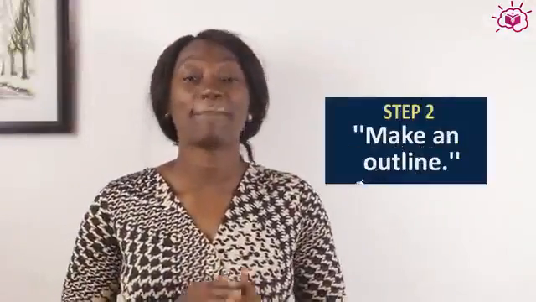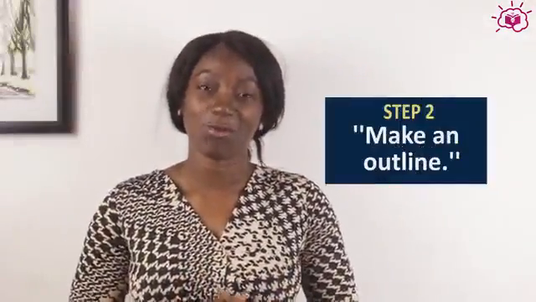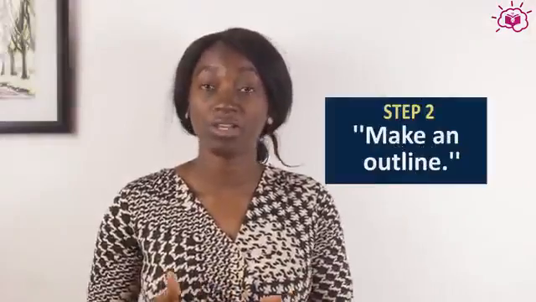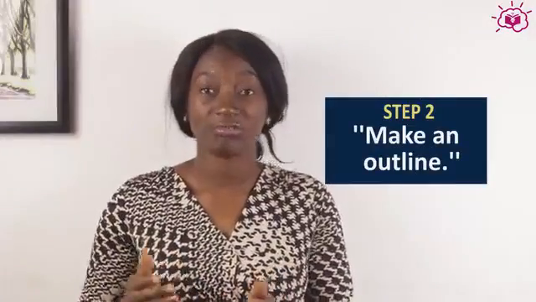Step 2, make an outline. Once you've decided on your topic or your opinion, the next step is to write an outline. Come up with 3 examples to support your topic. Next, decide the best order in which to arrange or present your examples. First, lay out your ideas in a logical order. Ask yourself, decide on how you want to start your essay and how you want to end it.